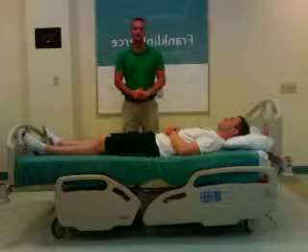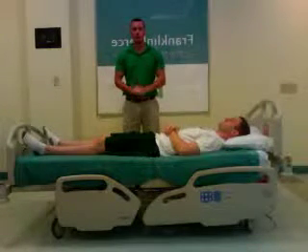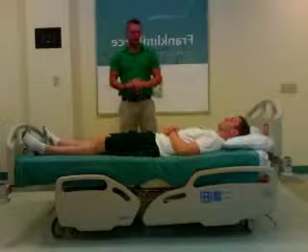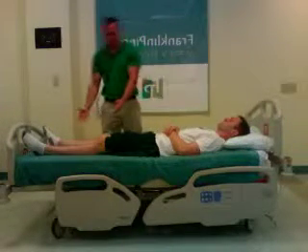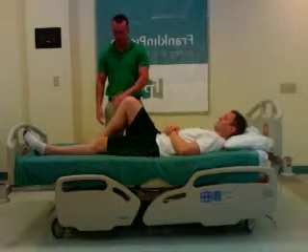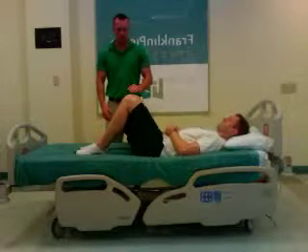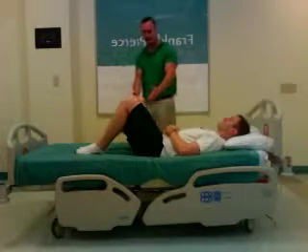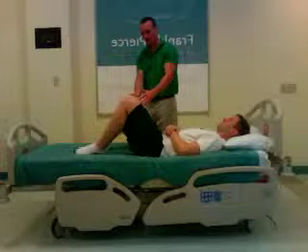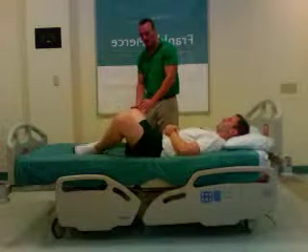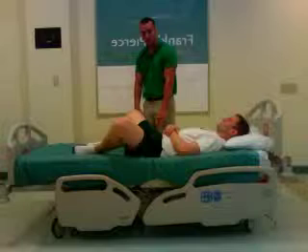So the first exercise that we're going to do today is a double bent knee fall out. I'm going to have my patient here bring his knees up so that his feet are flat on the table. And then I'm going to ask him just to gently control his legs down to the sides so that he feels a stretch on the insides of his thighs.